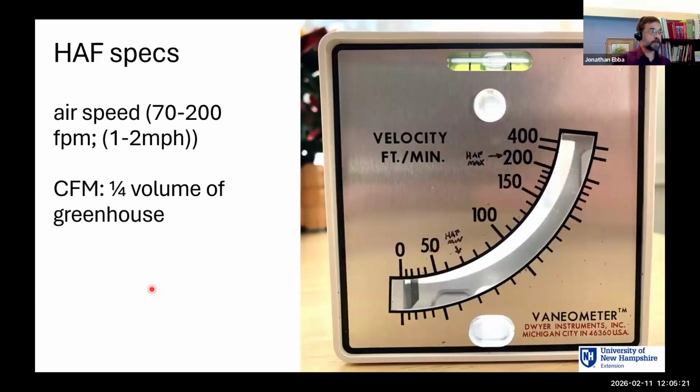So if we're looking at horizontal airflow, we're looking at a certain speed. You can see my little vanometer here. I've got a marking here for HAF minimum and HAF maximum, right? So we want our airspeed to be somewhere between 70 and 200 feet per minute. That's in the ballpark of 1 to 2 miles per hour. What that means for us is, we want a little bit of fluttering in the leaves. They shouldn't be beating, and they also shouldn't be stationary.